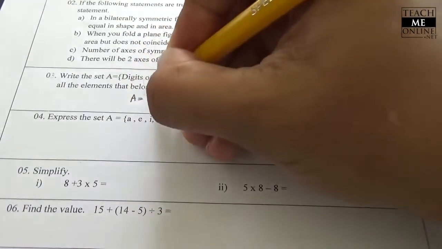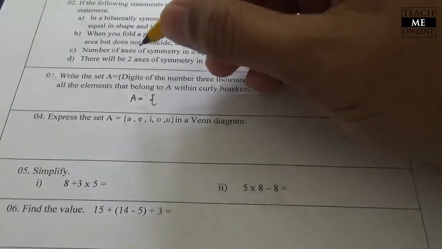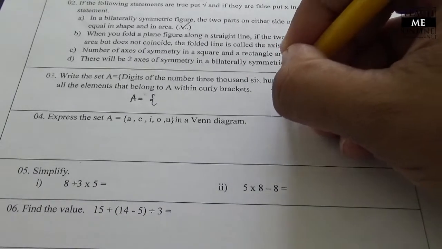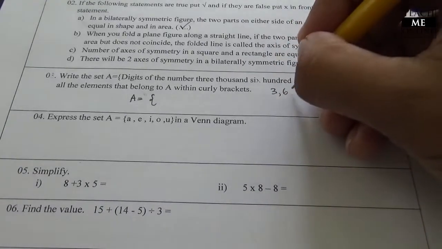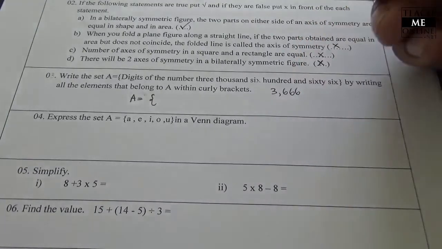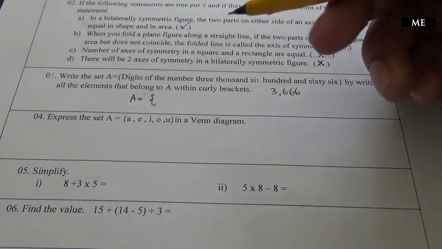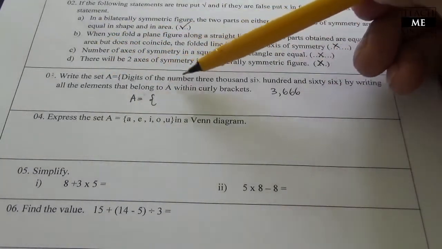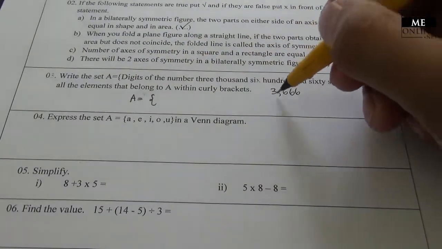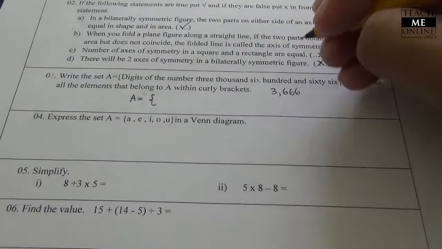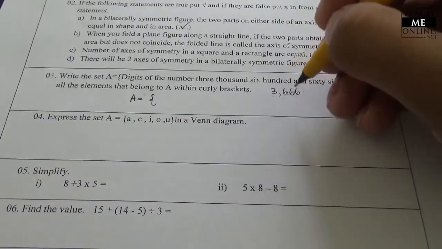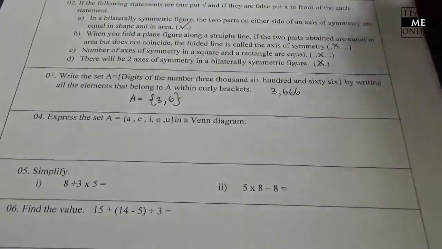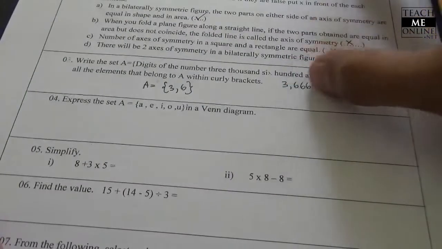So the number is 3666. What are the elements of A? The numbers are 3 and 6. So 6 is repeated thrice. Once is enough to represent the 3 sixes because it's the same thing.